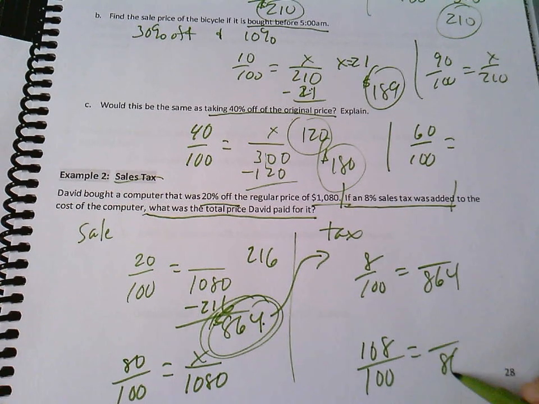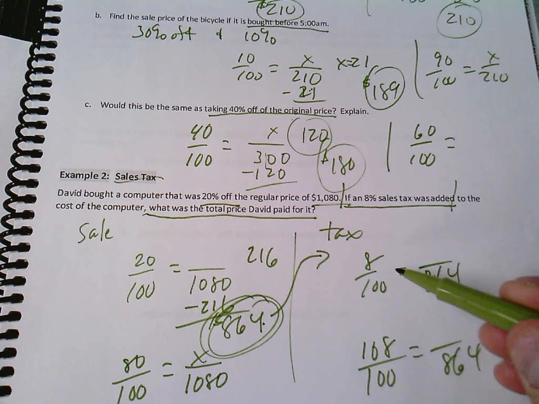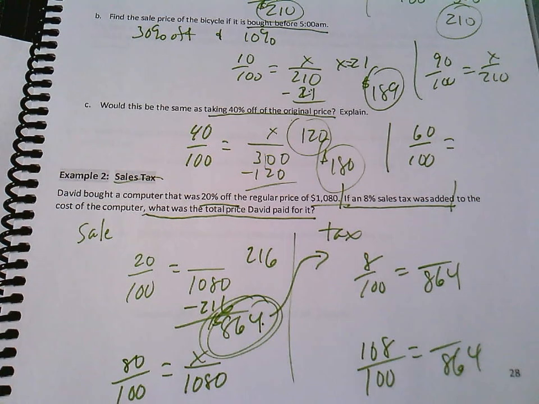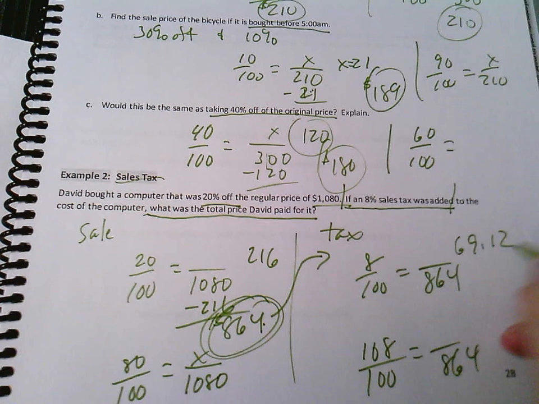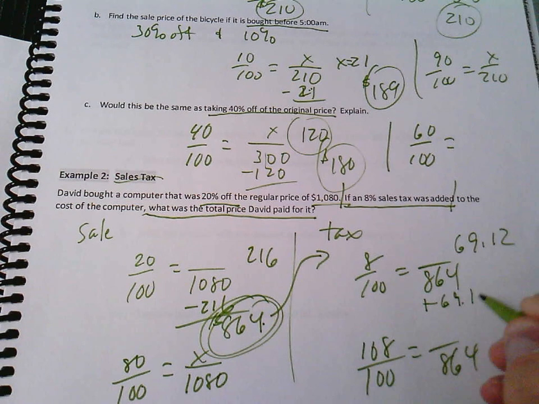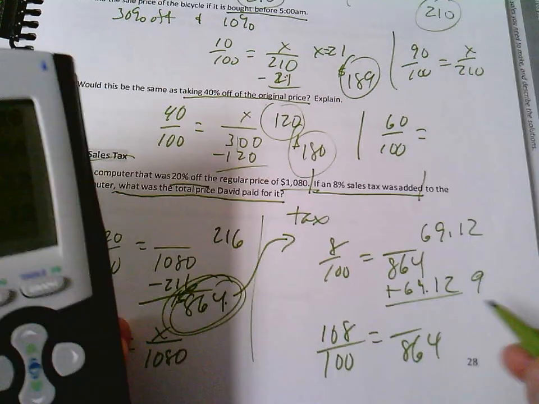But if you do it this way, you have to remember to either add, or in this case over here, subtract. So we take 864 times 8%, and I get $69.12. And you have to remember to add that on. And we get $933.12.